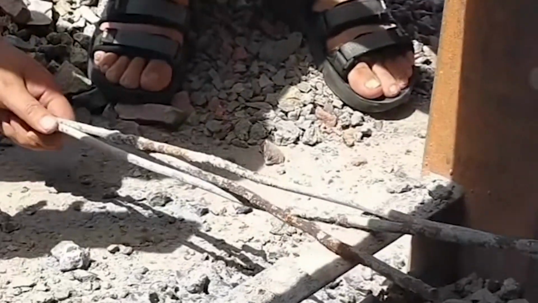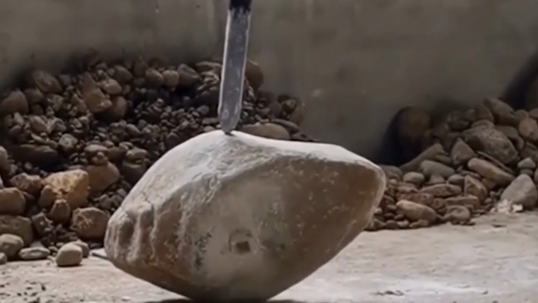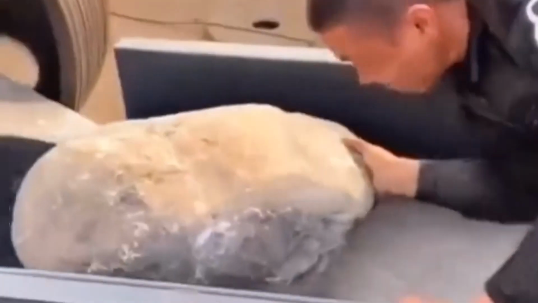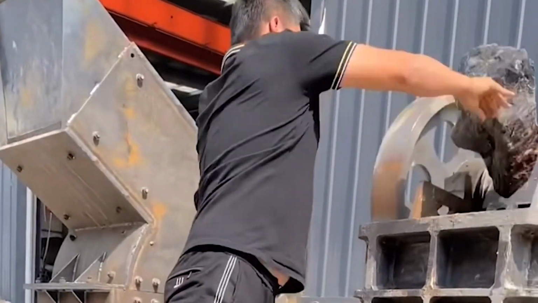2. The gap between the impact plate and the hammer can be easily adjusted to effectively control the discharge size and give good particle shape. 3. Compact structure, strong machine rigidity, and rotor with large moment of inertia. 4. High chrome plate hammer, impact resistance, wear resistance, and large impact force.